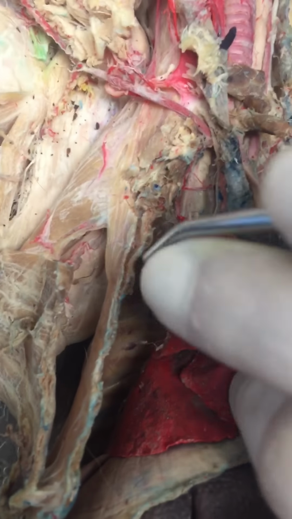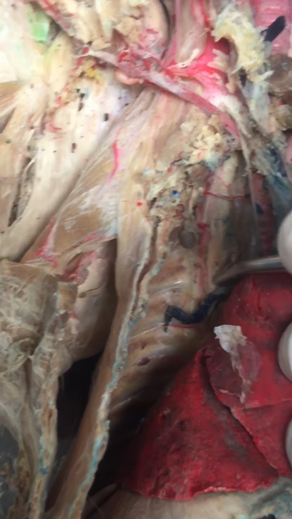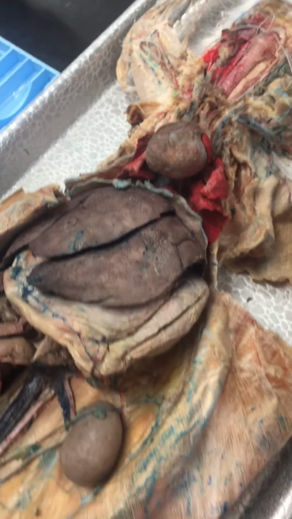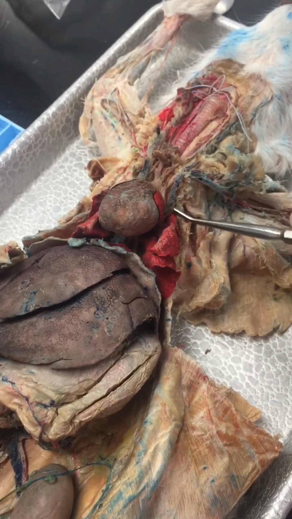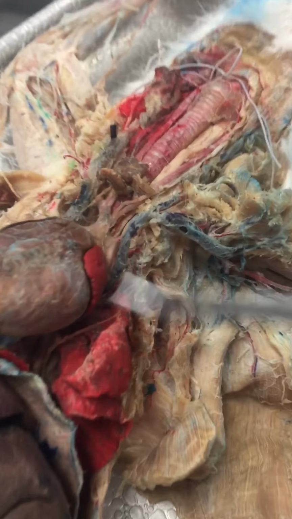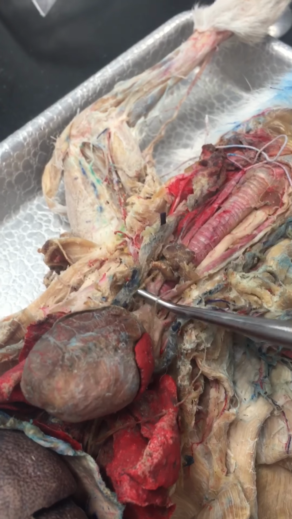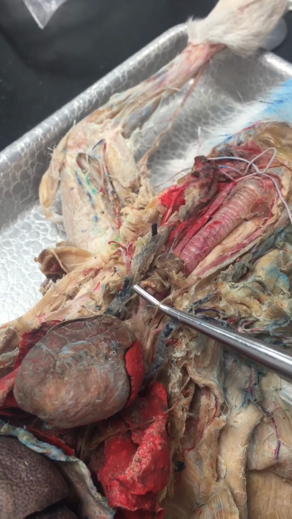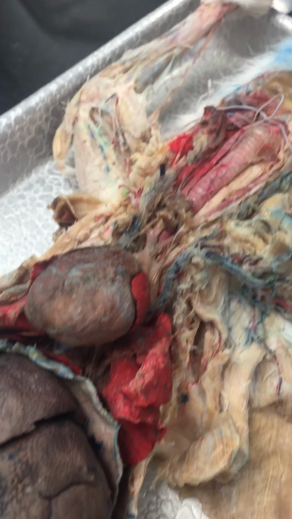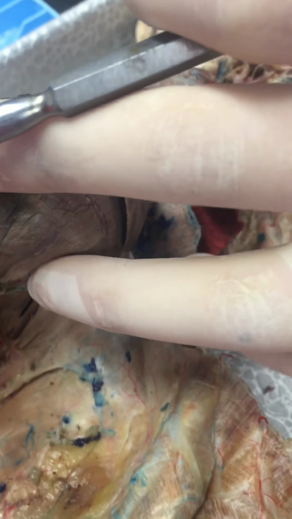Let's see what else. We have our azygous vein back here. It's a big blue one back here. You can see it right there. Let's see, are we missing anything else here? Oh, we have our 2 different nerves that innervate. This one's our phrenic. This one is our vagus.